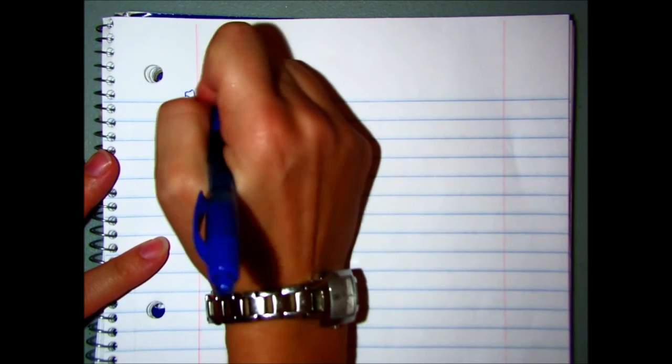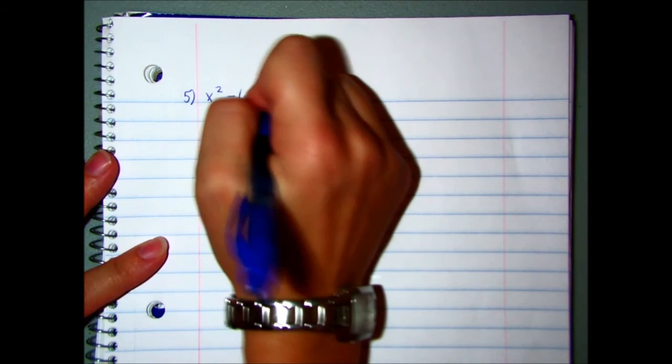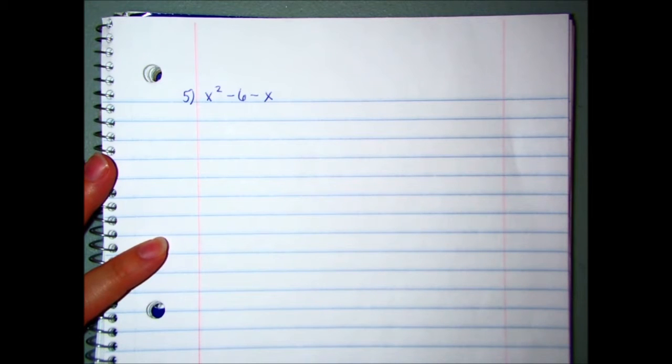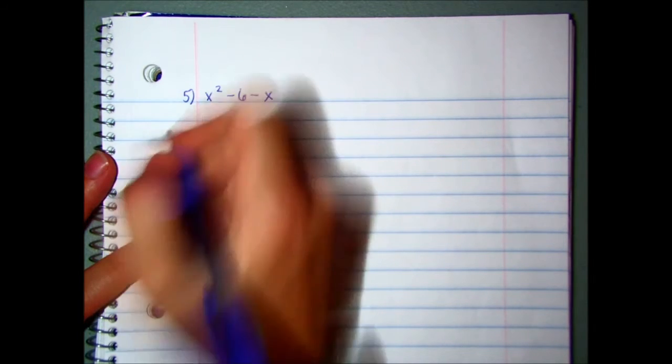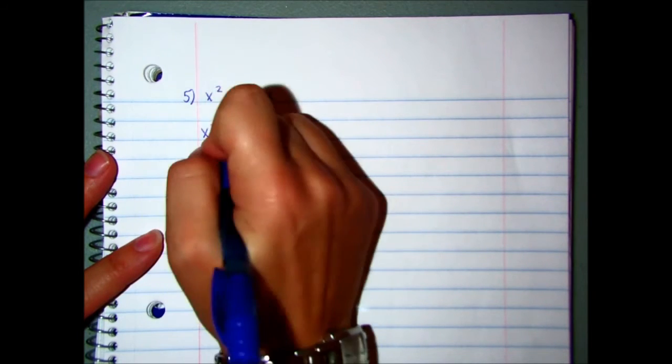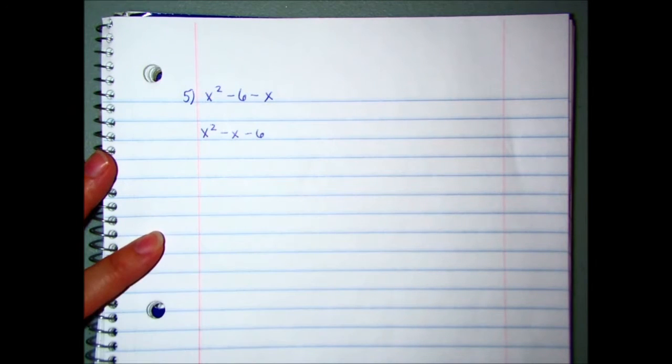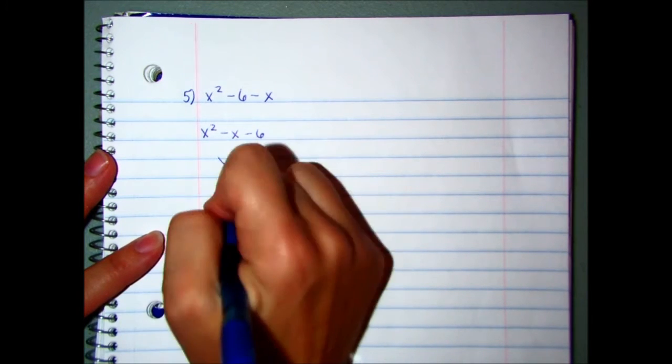We have x squared minus 6 minus x when you change it. And this is actually not in standard form. So the first step that you need to do is change this to standard form. And now we're ready to factor x.